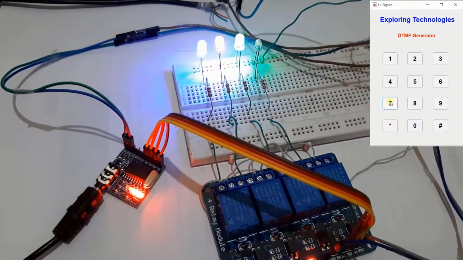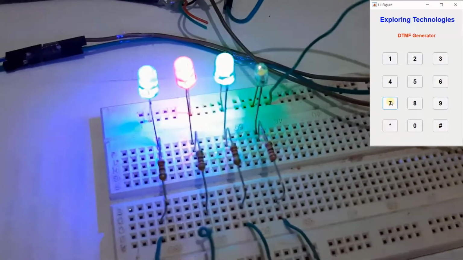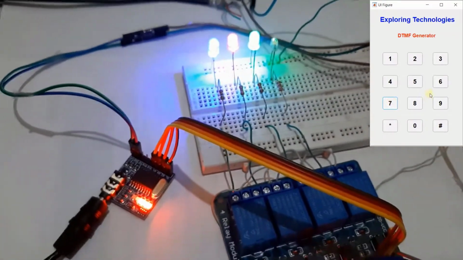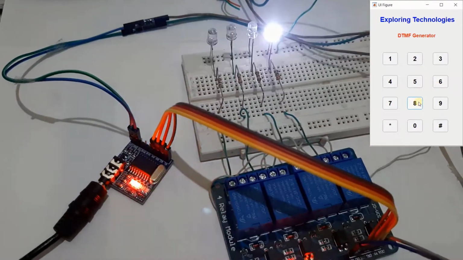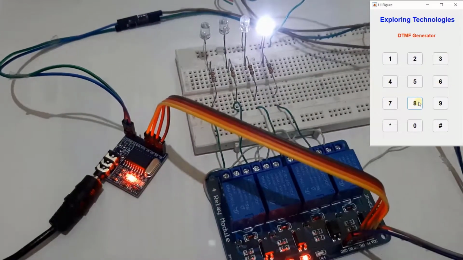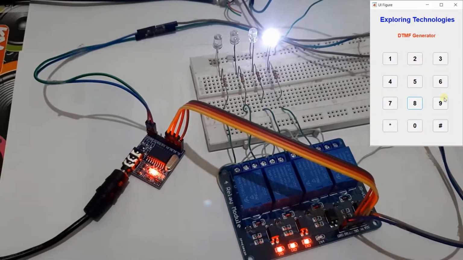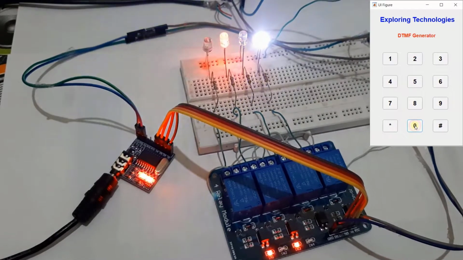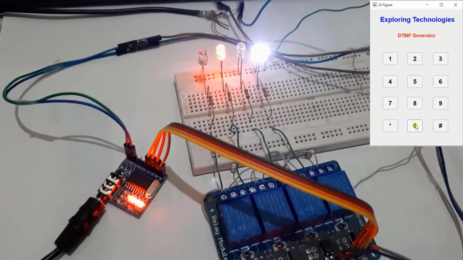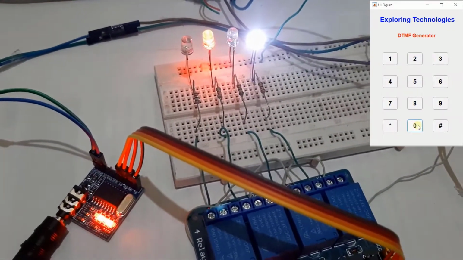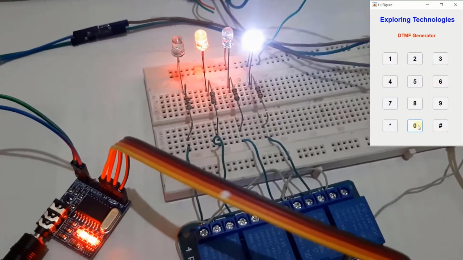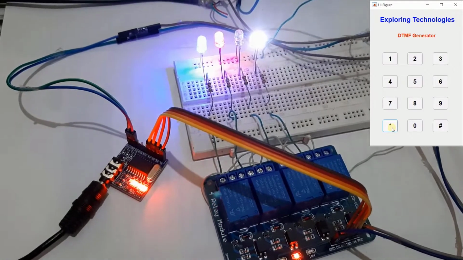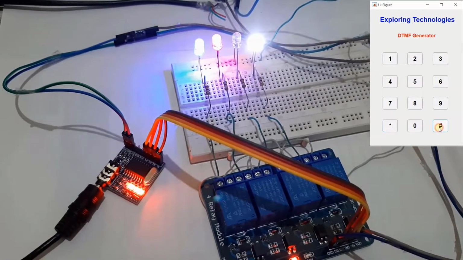Okay, 0111. You can see these 3 LEDs are glowing while the first one is off. And then this is 8, so that is 1000, and this is 9. This corresponds to the 0, which is actually a representation of the decimal 10, and in binary it is 1010. This is key press star, and this is key press hash.